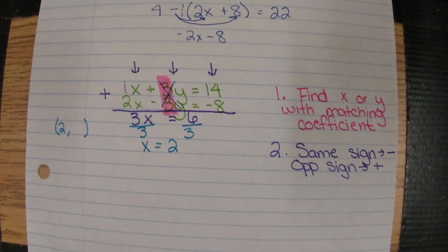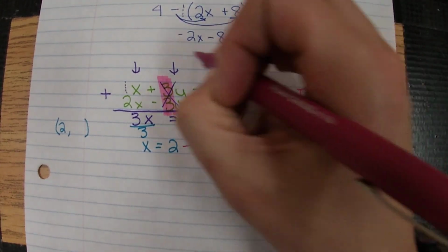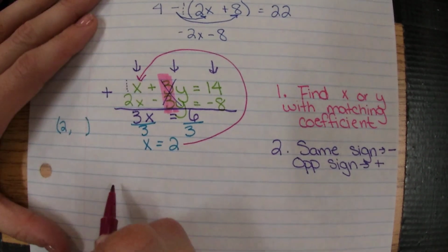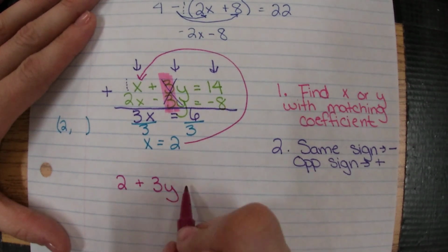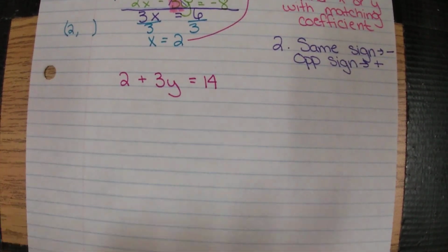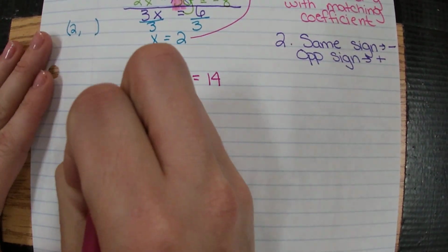We don't have one that's solved, so we don't have that nice, neat location to plug it into. So we're just going to have to pick one of the equations. You can decide because it has your favorite number, because it's smaller numbers, whatever. I'm going to pick this top one and plug this in for x. So instead of x plus 3y, it will say 2 plus 3y equals 14. I substituted that 2 in for x. Now we just have a new equation that we should hopefully be able to solve. So I'm going to move a positive 2 by subtracting 2.